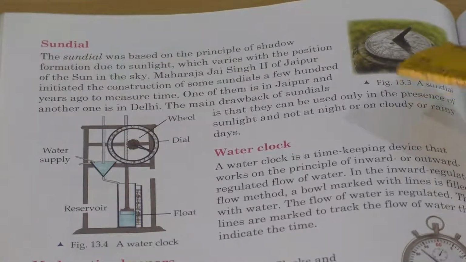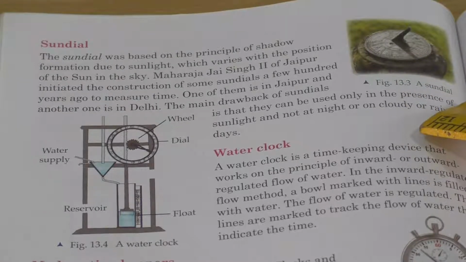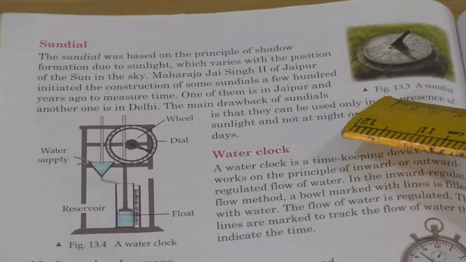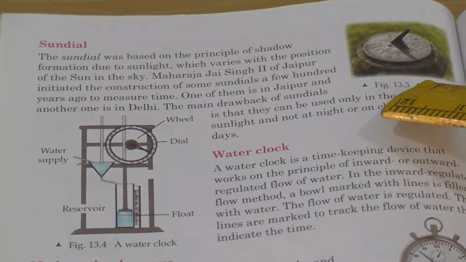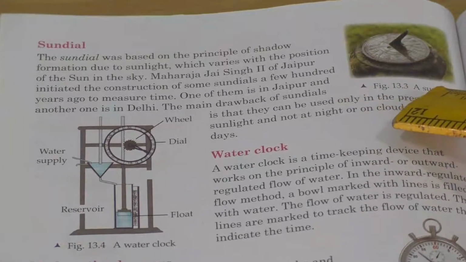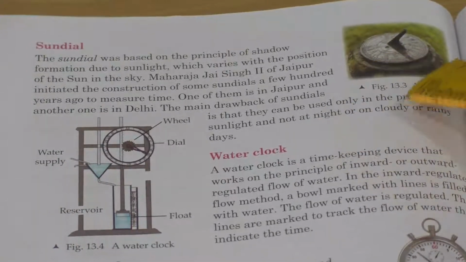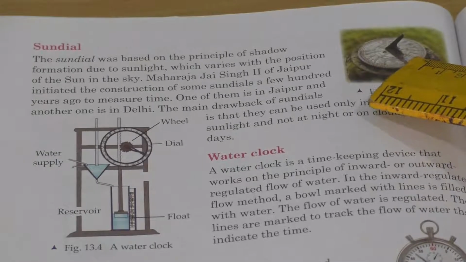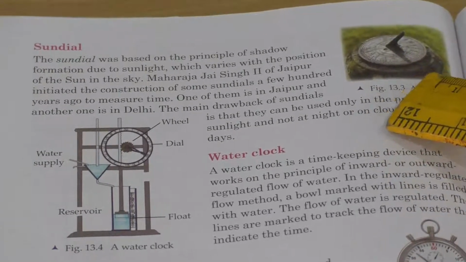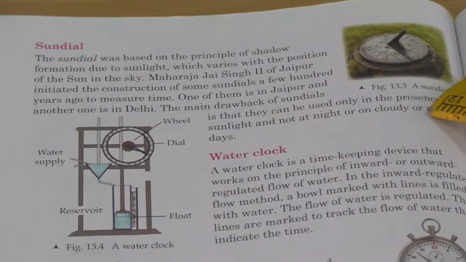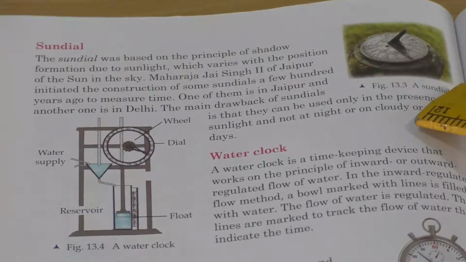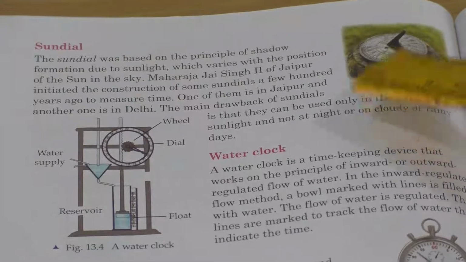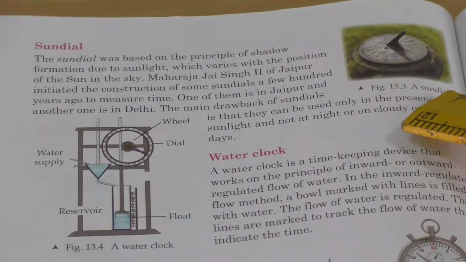Yes children, now you can see the picture which is there at page number 188. The first one, figure 13.3, that is a sundial. Okay. So what is this sundial? A round structure with some measurements on it, is it not? Yes. So this instrument is based on the principle of shadow formation. You are getting the shadow because of sunlight, is it not?